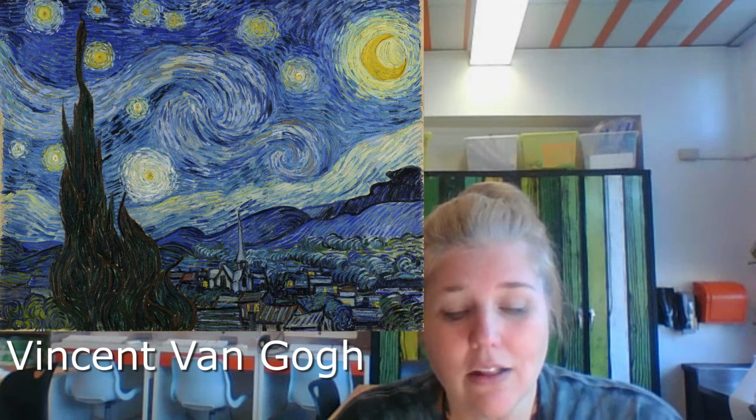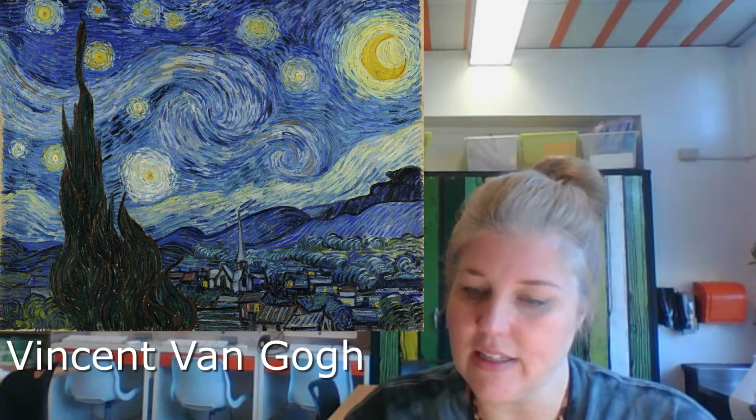So if we take a look, we can see how just by creating lines that go around those stars and swirl through the sky, we have a sense of motion. Let's look at another painting that does this too. The houses way in the background look like they're just not going anywhere, but the land in front of those houses has a lot of motion lines.